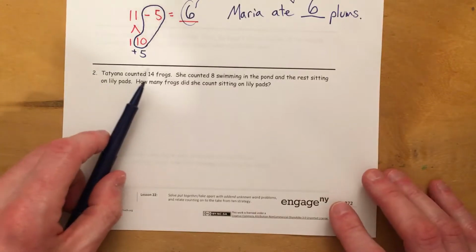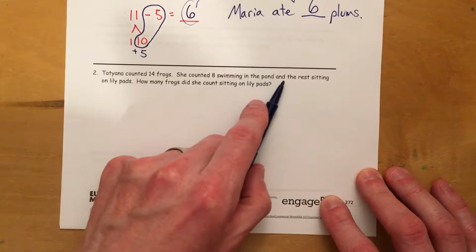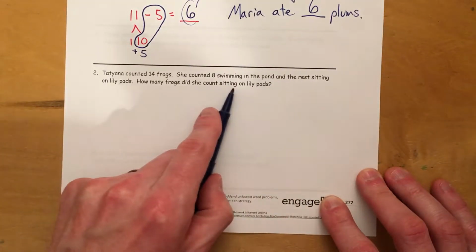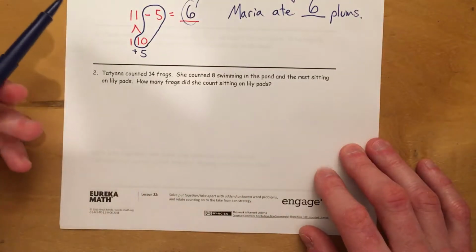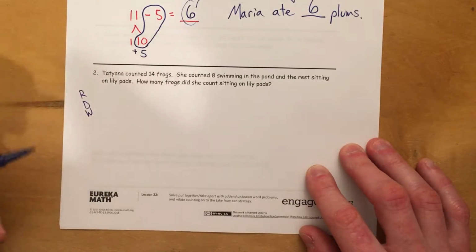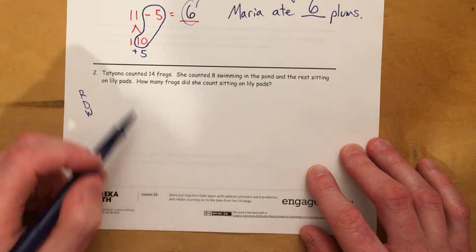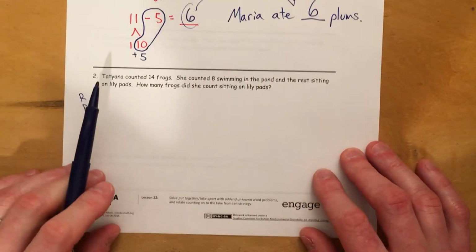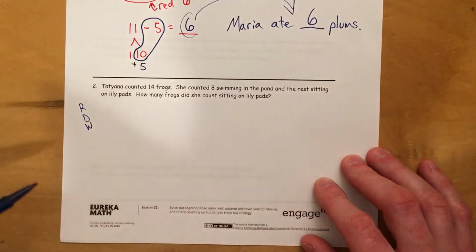So Tatiana counted 14 frogs. She counted 8 swimming in the pond and the rest sitting on lily pads. How many frogs did she count sitting on lily pads? So go ahead and work through this with your partner. Remember, we need to see the RDW approach, so read it, circle what you need to circle, draw it, then write it. And we need our 2 different kinds of sentences. We need our number sentence and our sentence with words.